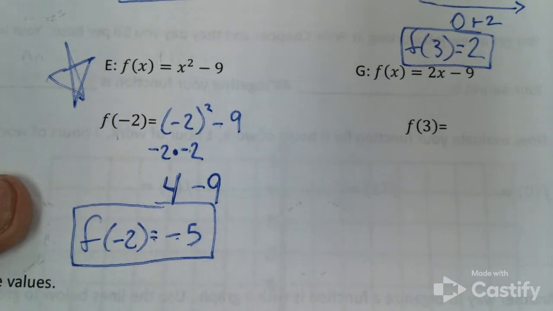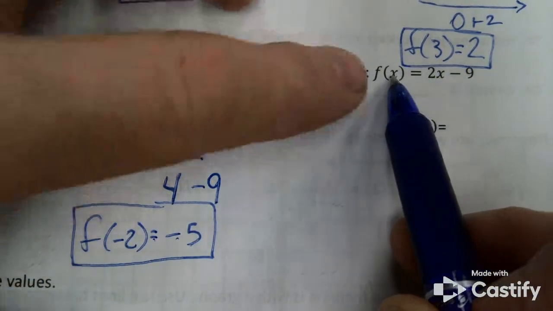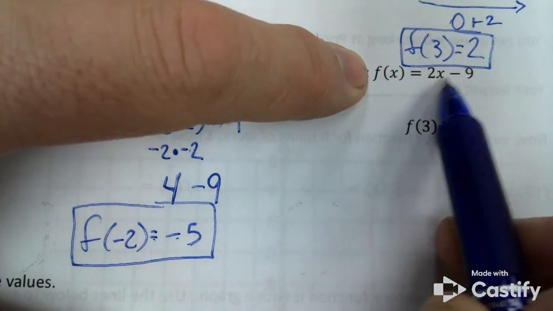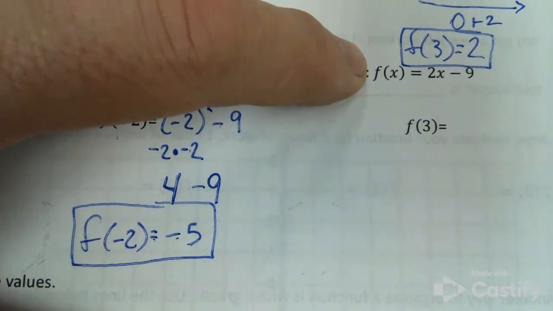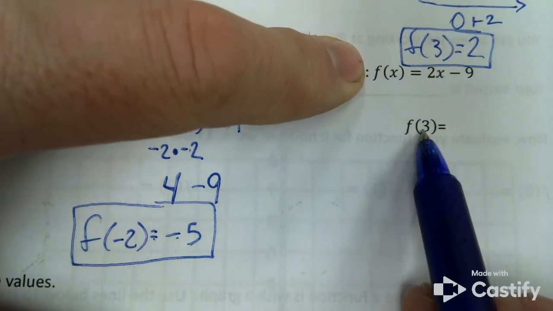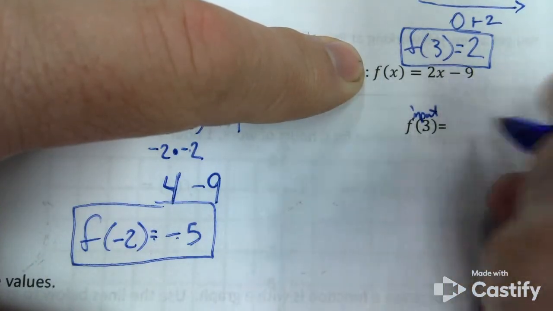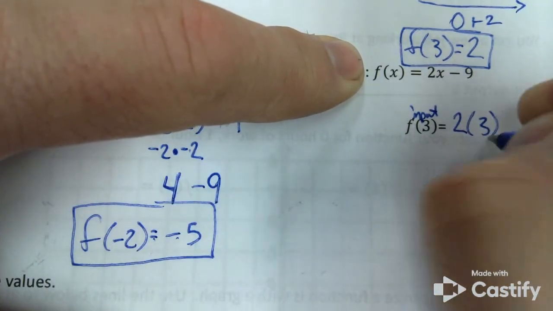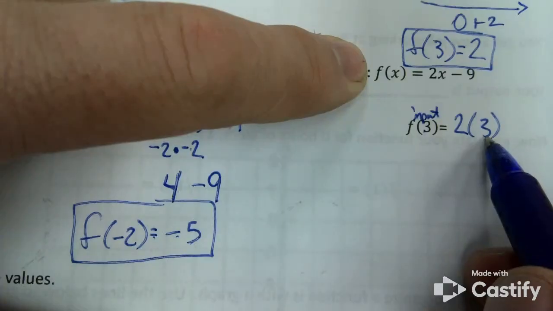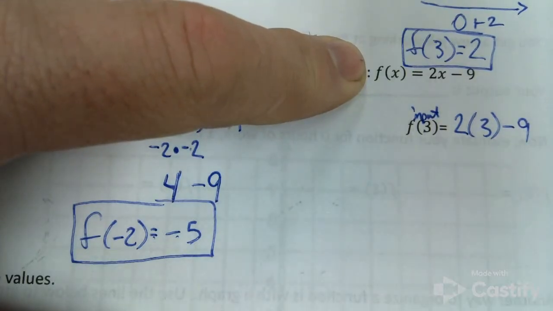This last one's pretty straightforward. My function, f of x, is 2x minus 9. My input is 3. So I'm going to put 3 in there, 2, and then in parentheses 3, my input is 3, minus 9.